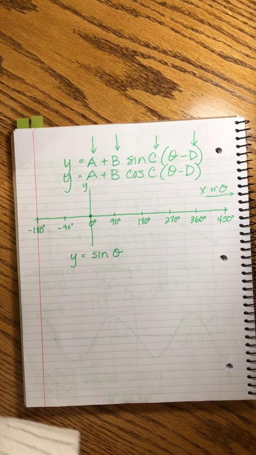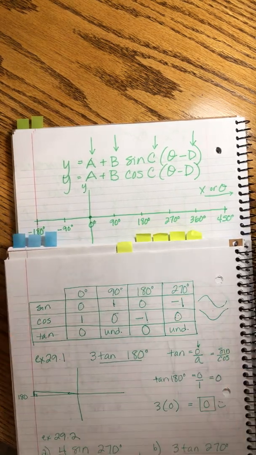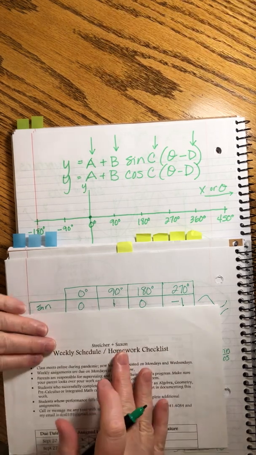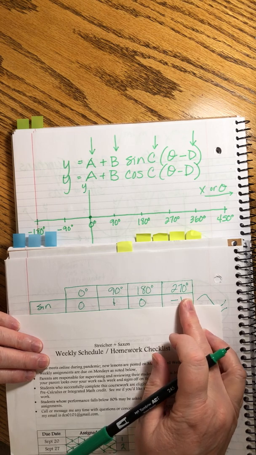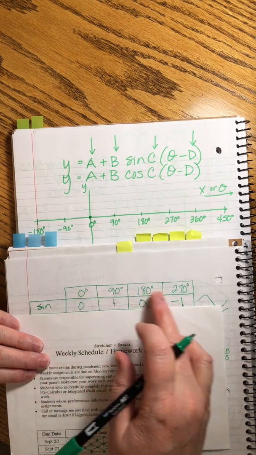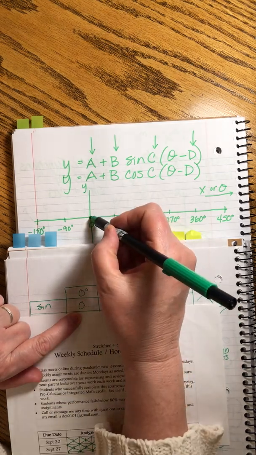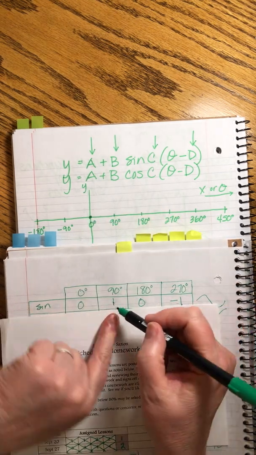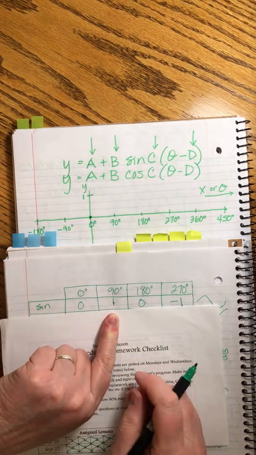Found it. Okay, so what I'm doing is I am plotting. I'm going to cover up the other lines. I'm just working with the sine values at these 4 degrees. At 0 degrees, sine has a value of 0. There's my dot. At 90 degrees, sine has a value of 1. So let's put in a 1 right there.